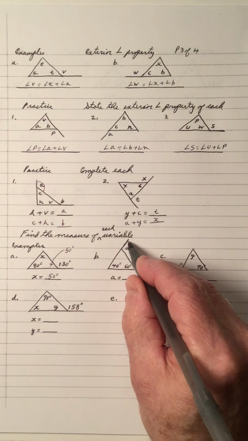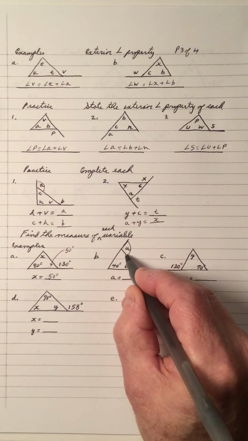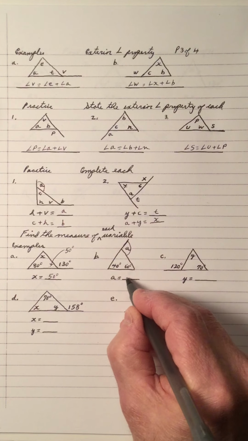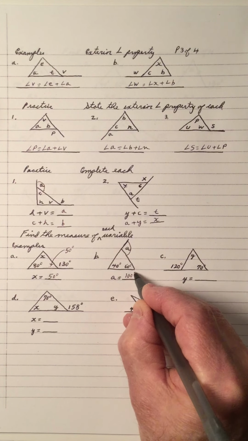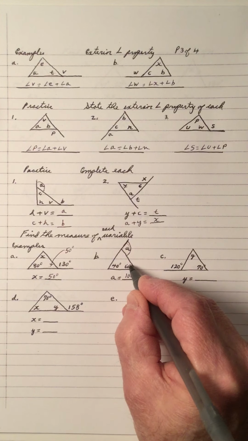And angle A is the exterior angle. Right away, you can pick up that A is equal to the sum of these two, which is 100, because the exterior angle equals the sum of the two interior remote angles.